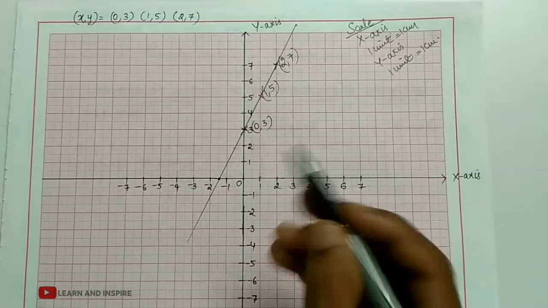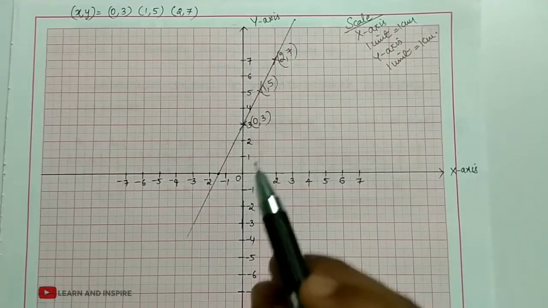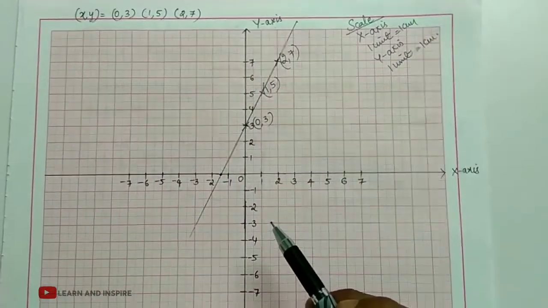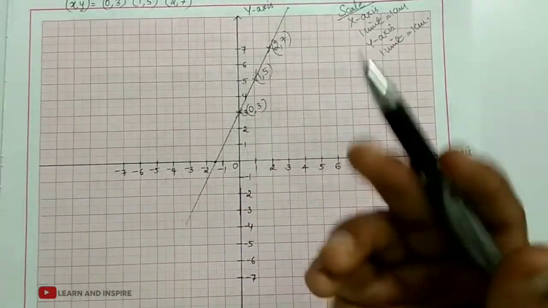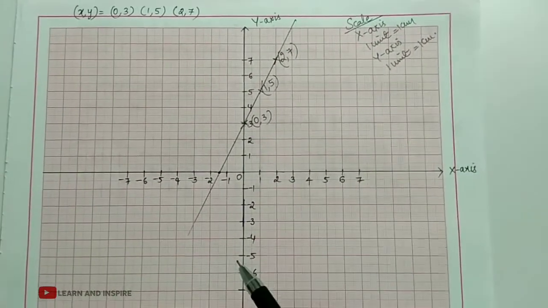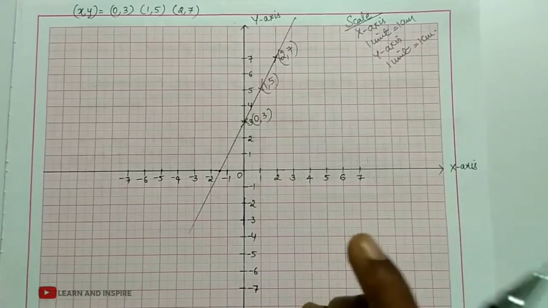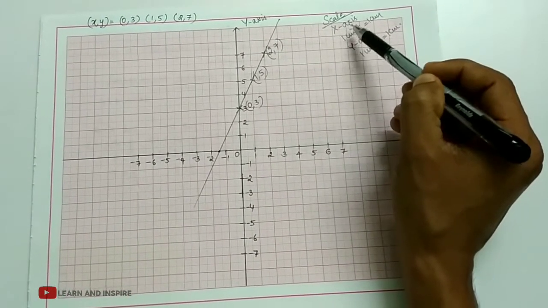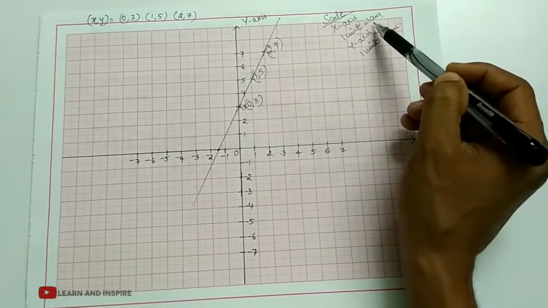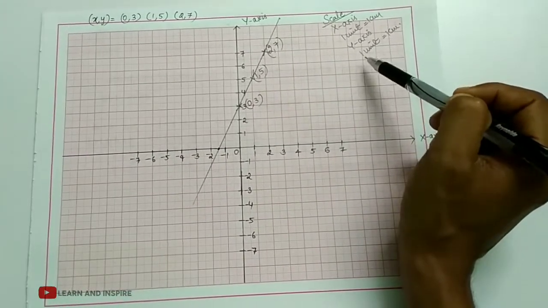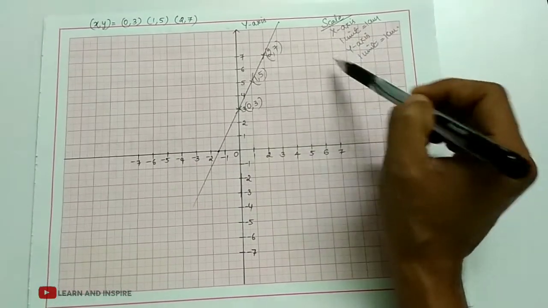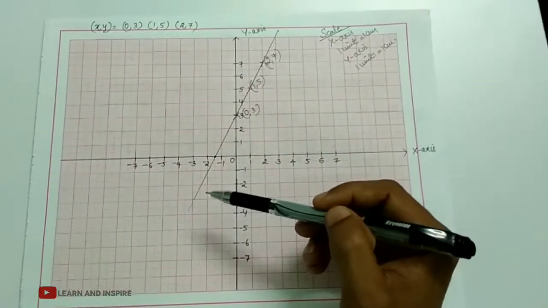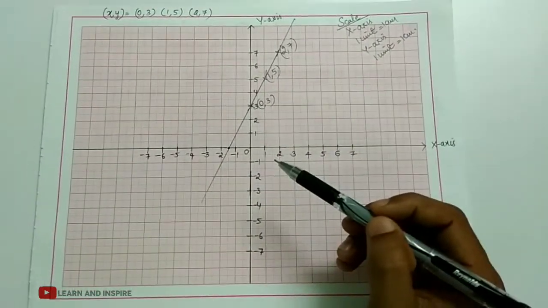Understood how to represent the graphical form by using a linear polynomial? We'll see one more question. From that you can understand how to plot the given points in the graph. Remember one more point. Here we have the scale on the x-axis: we are taking 1 unit as 1 centimeter, and also on the y-axis 1 unit as 1 centimeter. This is very important to represent how we are plotting on the graph. Understood? So we'll see the next question.